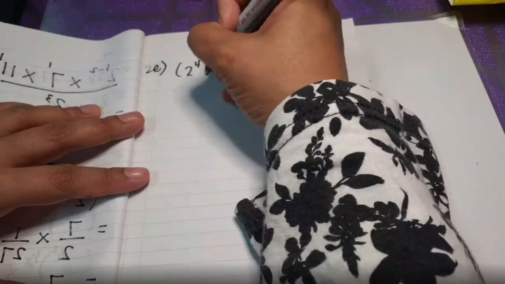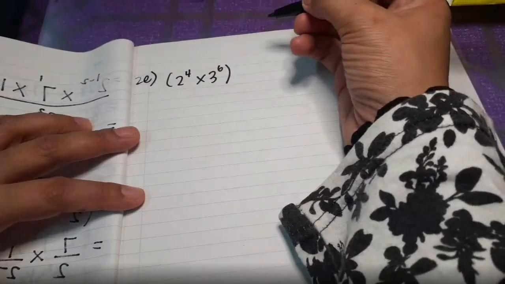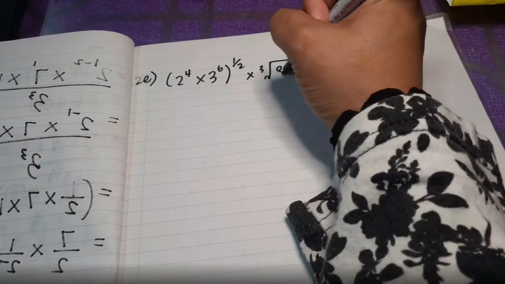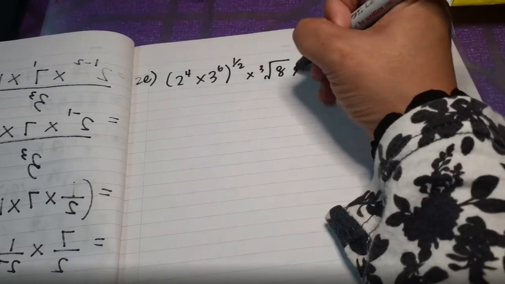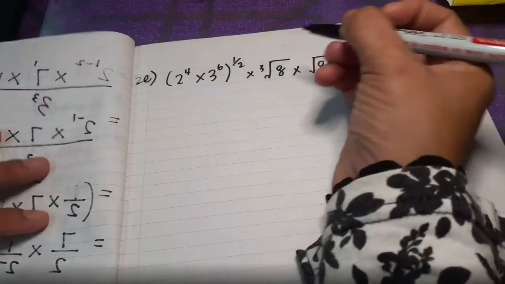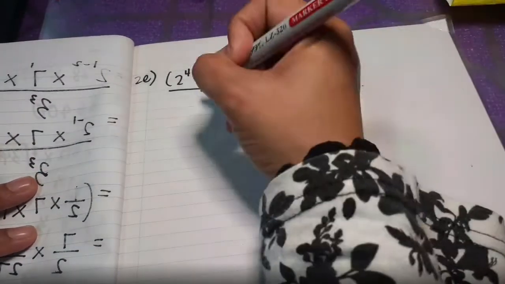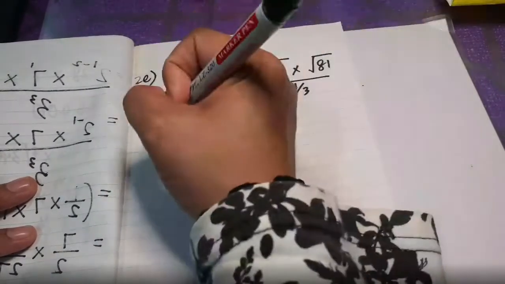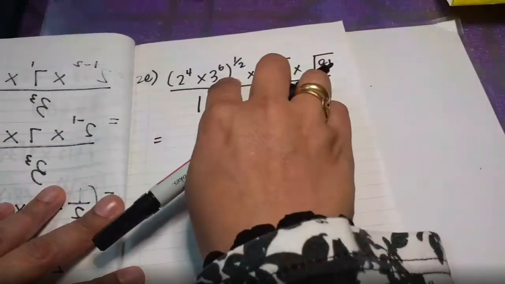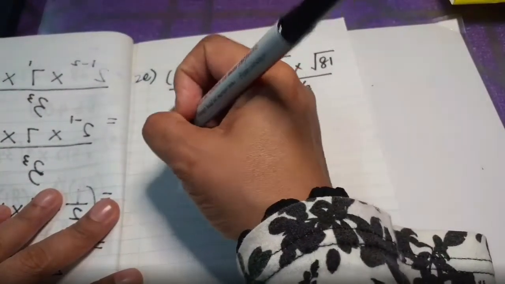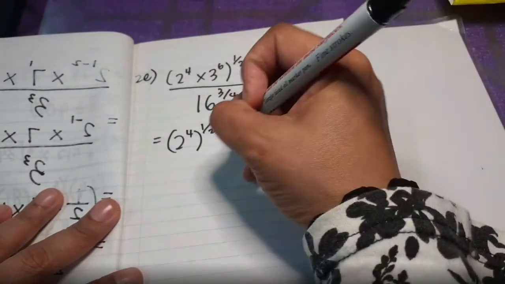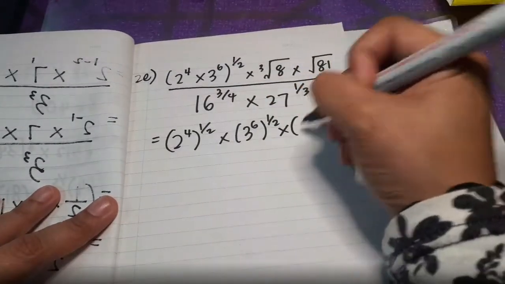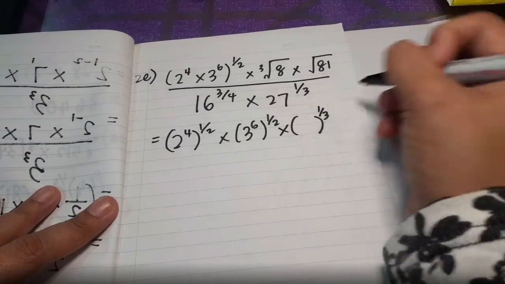2 to the power of 4 multiply 3 to the power of 6, all to the power of 1 over 2, multiply cube root of 8, multiply square root of 81, over 16 to the power of 3 over 4 multiply 27 to the power of 1 over 3. Okay, we expand the bracket index: 2 to the power of 4, this is to the power of 1 over 2. Okay, we separate 3 to the power of 6 to the power of 1 over 2, multiply this, which is 1 over 3, to the power of 1 over 3.